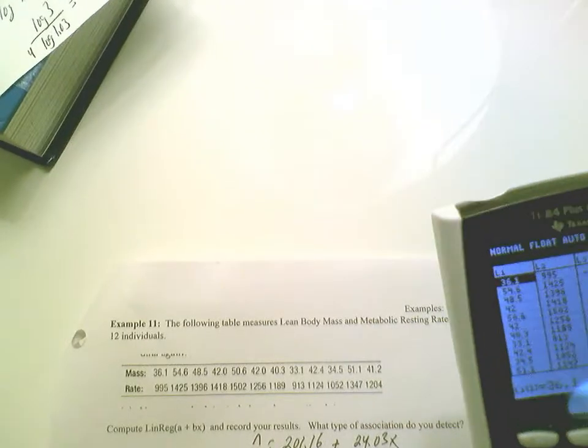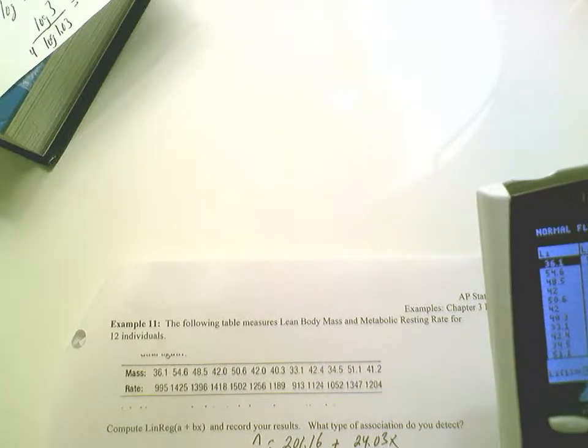In this video, I'm going to walk you through our last two examples. We're going to get some funny colors on the video, but don't be too concerned about that. I'm going to work through example 11 and example 12, where we're going to work with the concept of a residual plot.